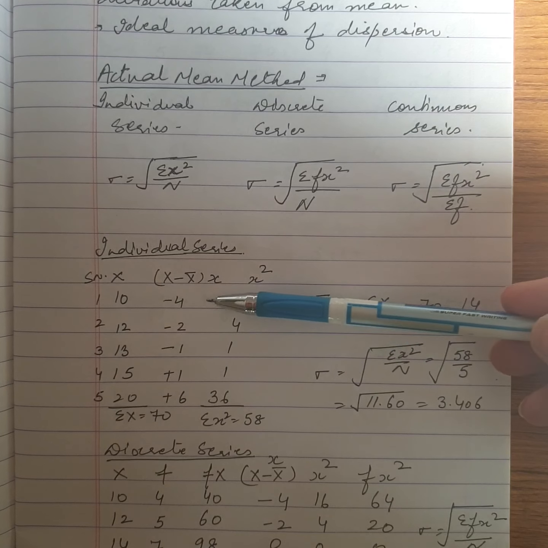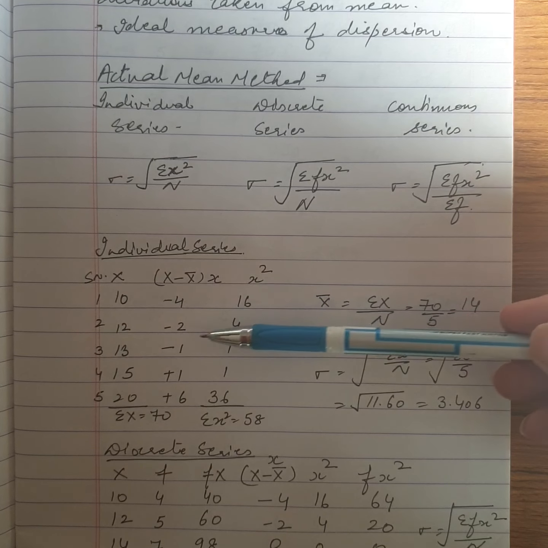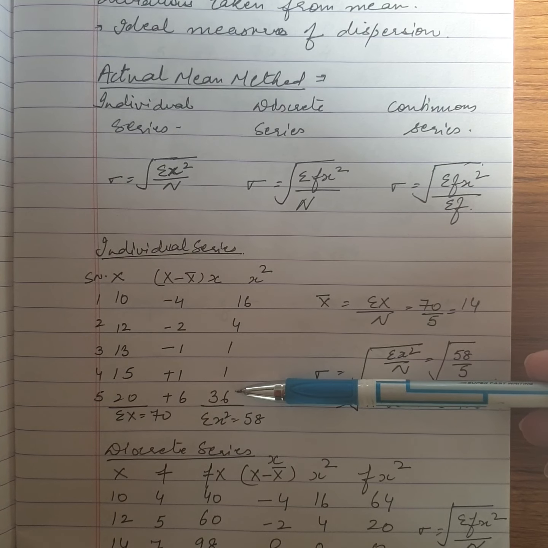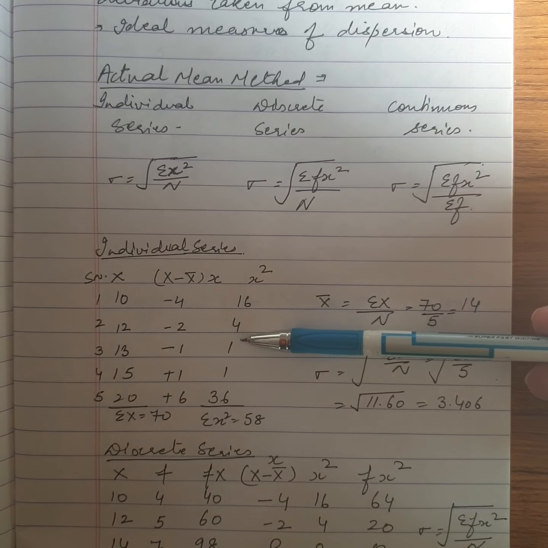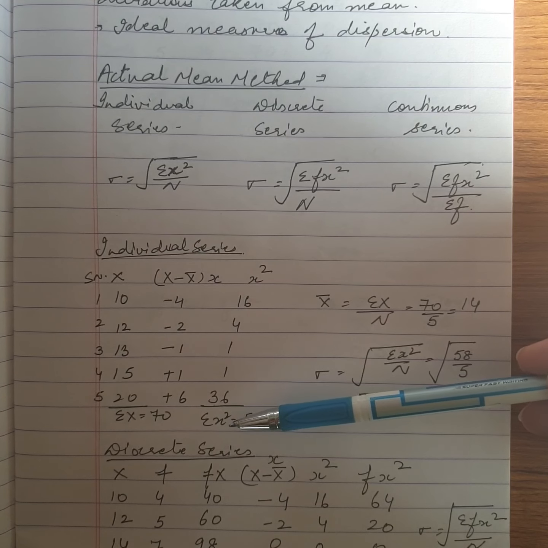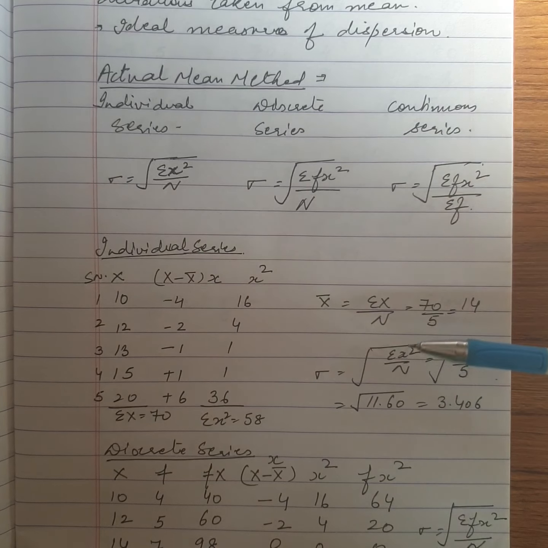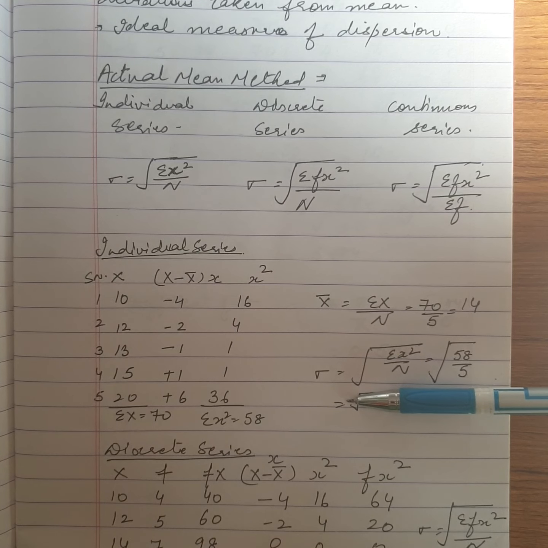Then the squares: 4 fours are 16, 2 twos are 4, 1 one is 1, then 6 sixes are 36. Summation of this column, summation small x square, is equal to 58. The formula for standard deviation is the square root of summation small x square over n.